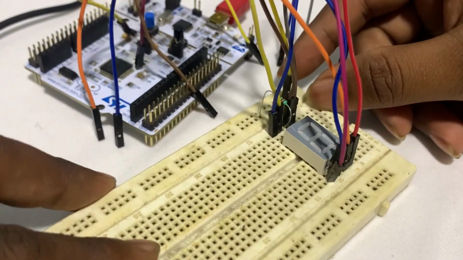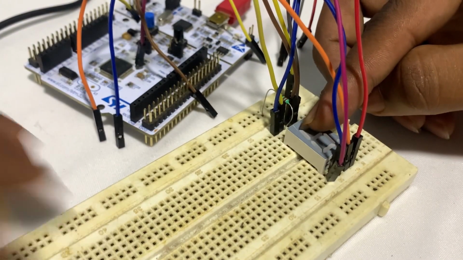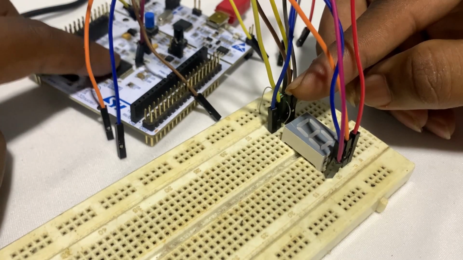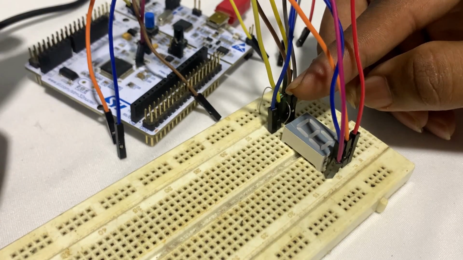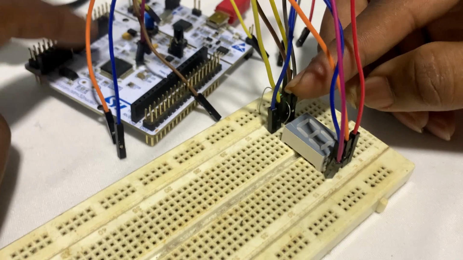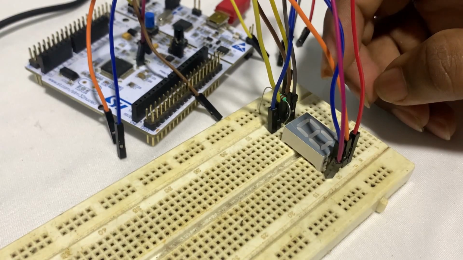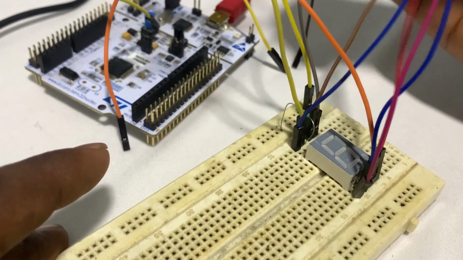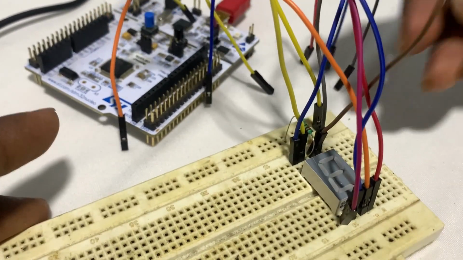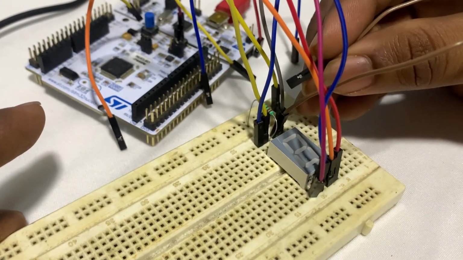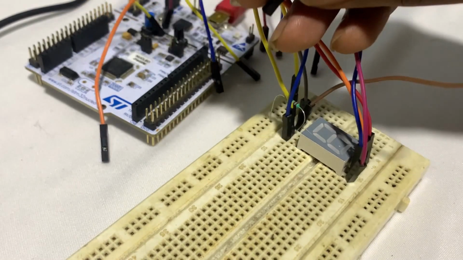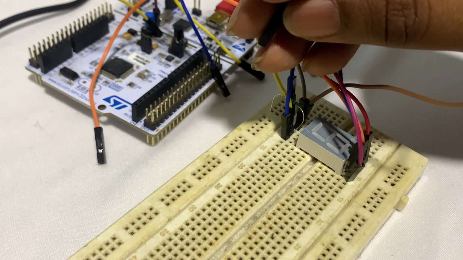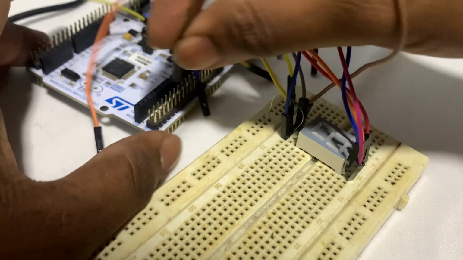I'm just going to make the connection between the 7 segment display and my STM32F446RE microcontroller through this Nucleo development board. So this is the terminal A. I'm going to connect terminal A to the pin PA10.